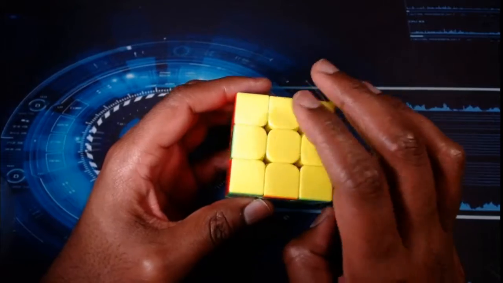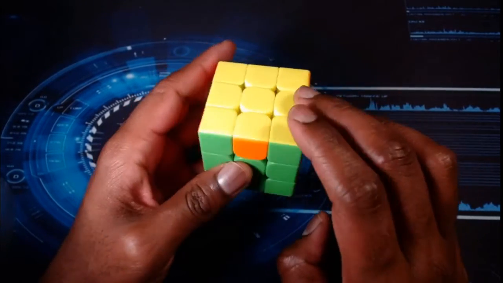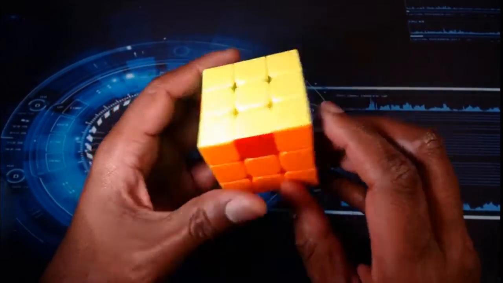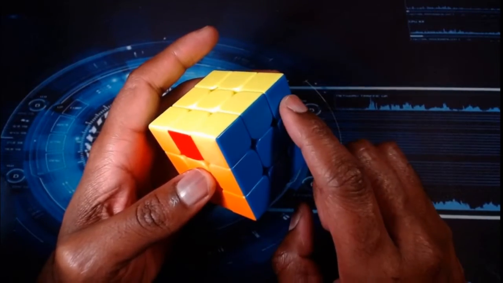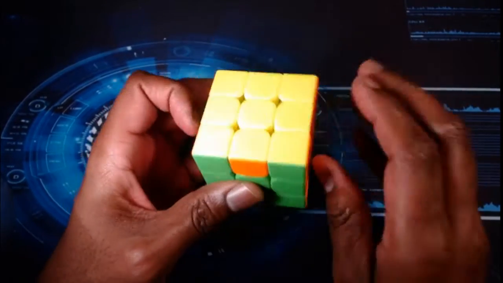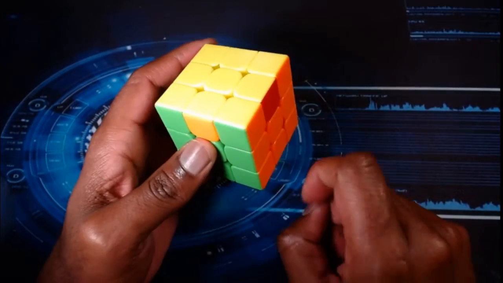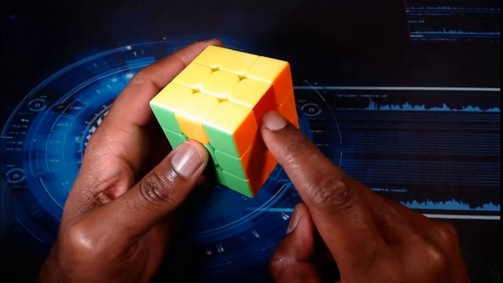When we start looking at the next step, we're going to look at where our edges are placed and where they need to go. First thing is, if I have a completed side like this, I'm going to turn this to the back. Then I'm going to see where my remaining 3 edges are. In this case, I see that I have orange and red that are opposite of each other.